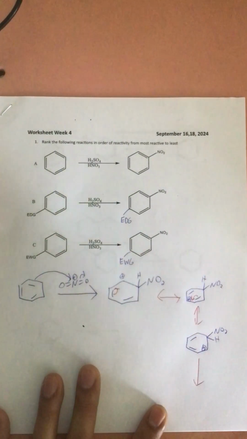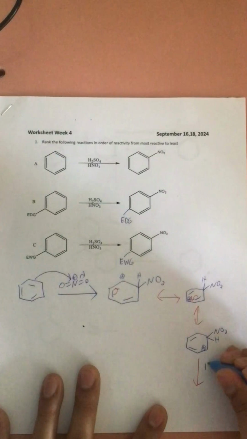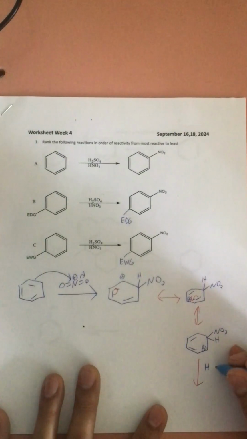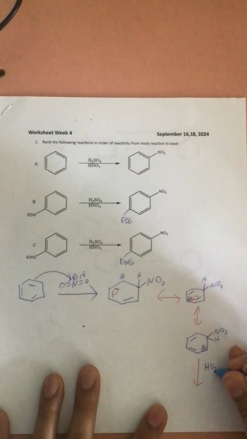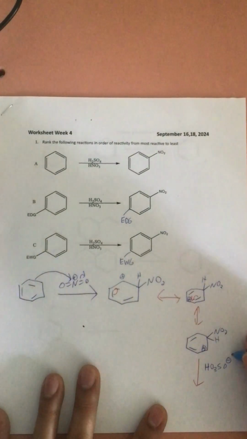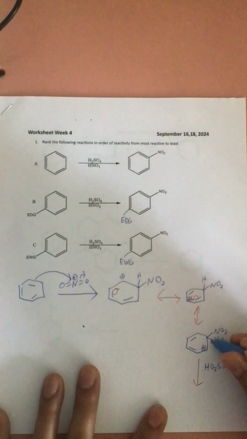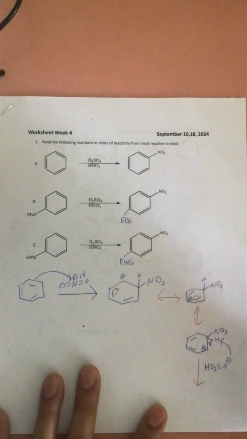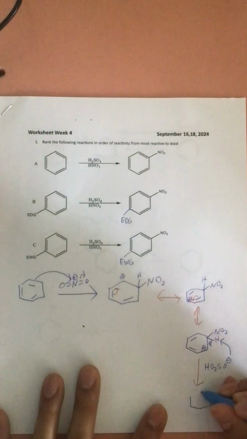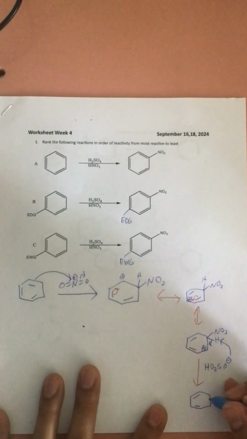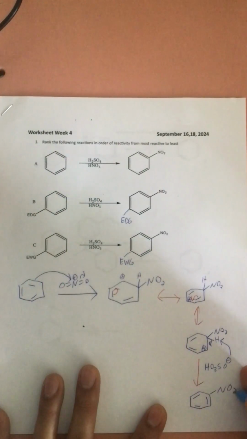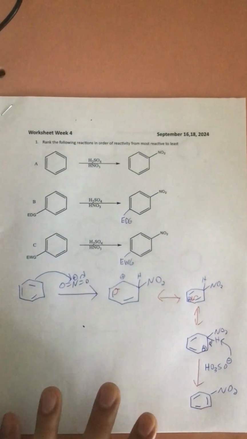And then you can just use some base. I know I used a different one in discussion, but any base works in this. So that's the basic mechanism, right?